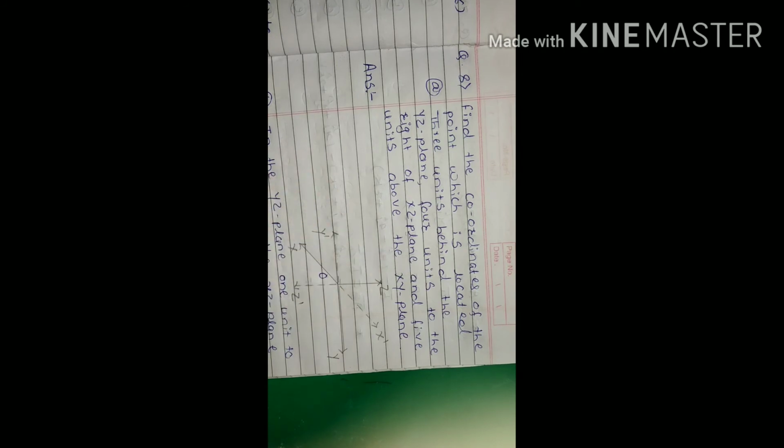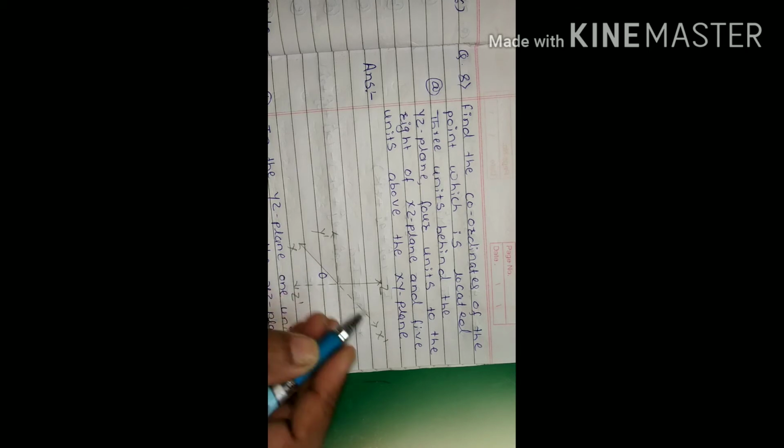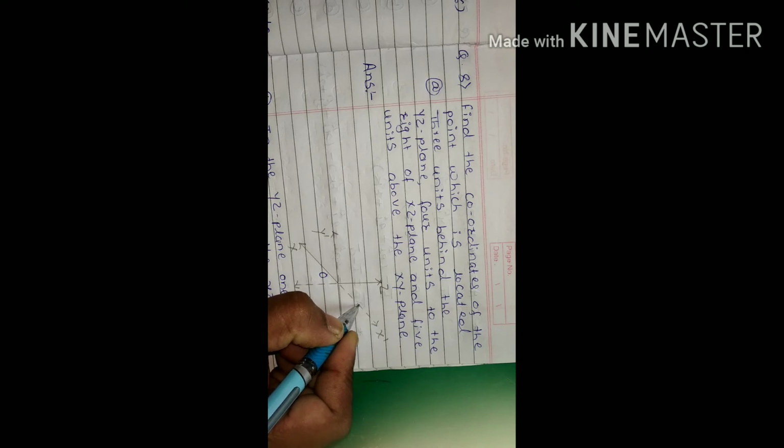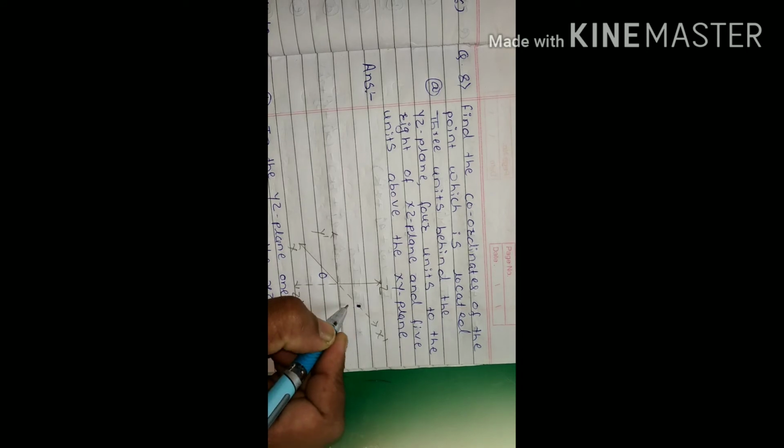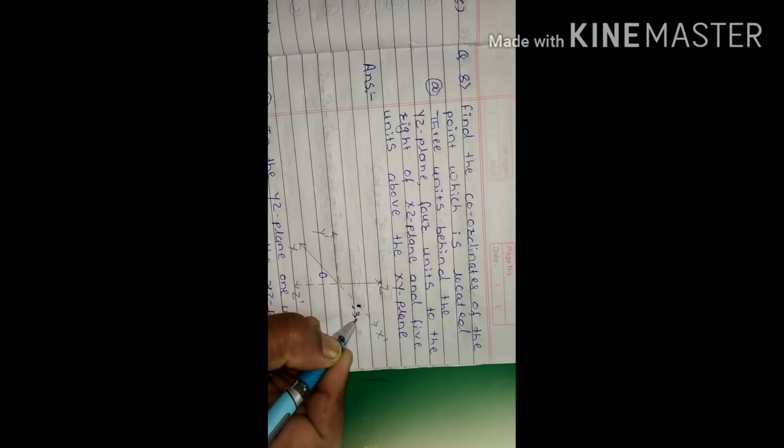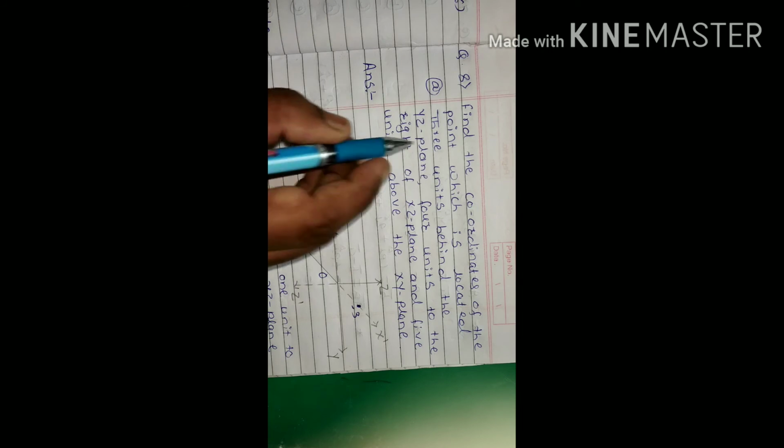Given 3 units behind the yz plane, that denotes -3 on the x-axis, that is 3 units behind.